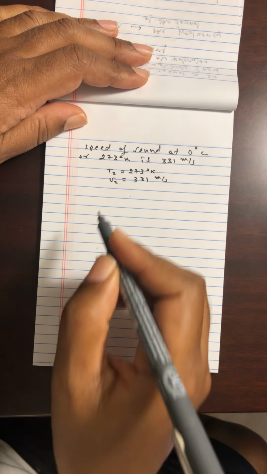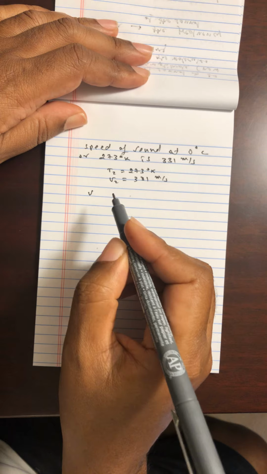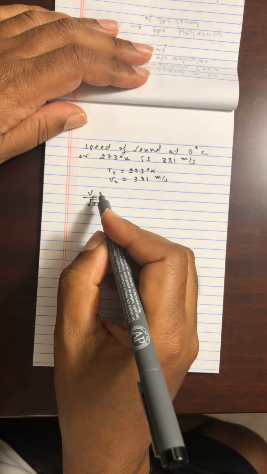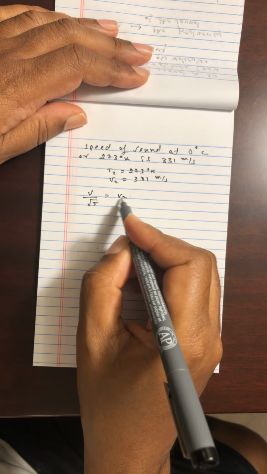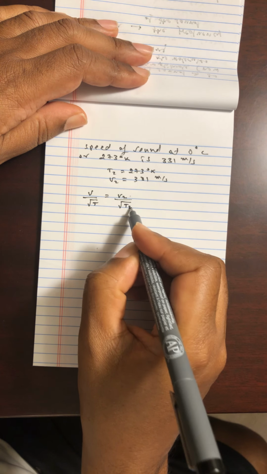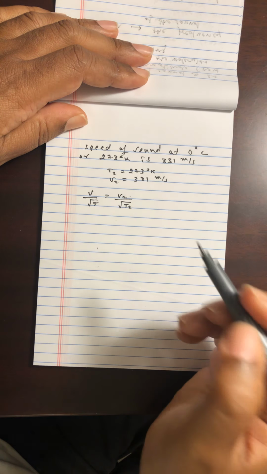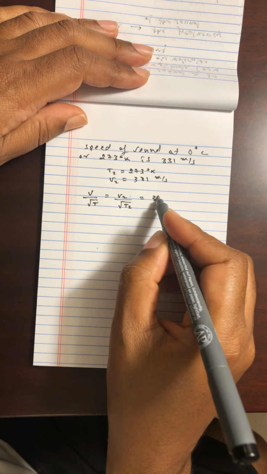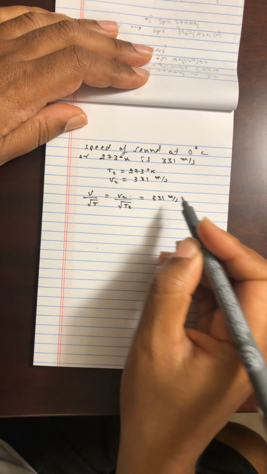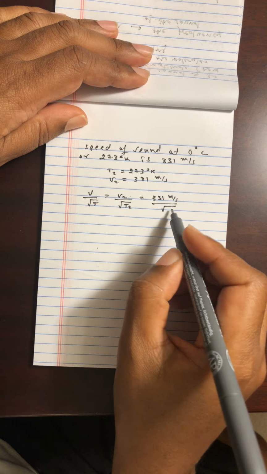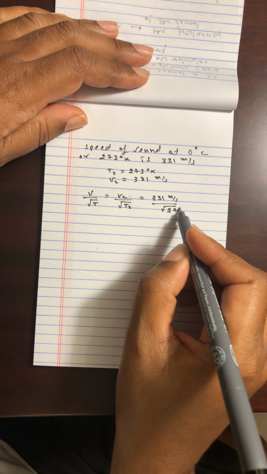Okay, so if we go back to our ratio, we don't need the subscript: V over the square root of T, and then we have V2 over the square root of T2. Since it's a constant, it doesn't matter what state you use, so this would be 331 meters per second divided by the square root of 273.